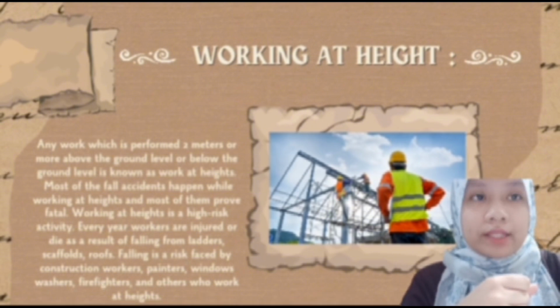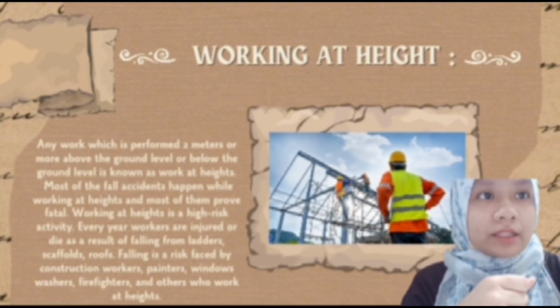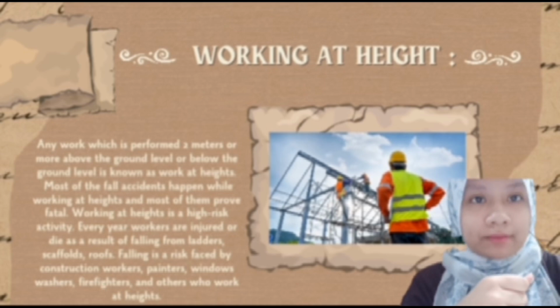Most of the fall accidents happen while working at height and most of them prove fatal. Working at height is a high risk activity. Every year, workers are injured or die as a result of falling from ladders, scaffolds, and roofs. Falling is a risk faced by construction workers, painters, window washers, firefighters, and others who work at heights.